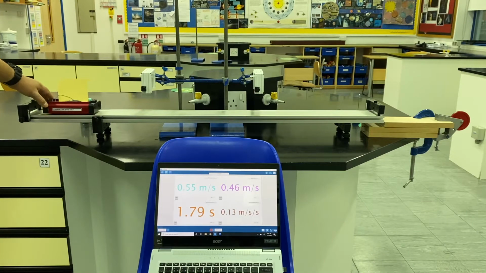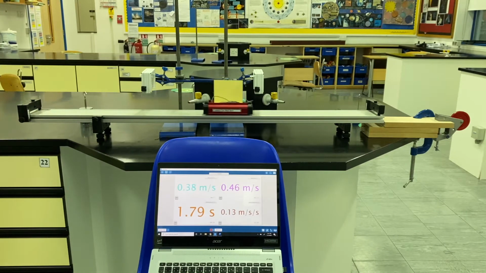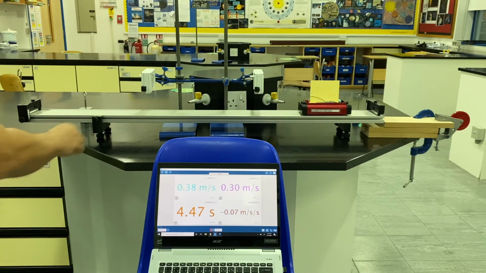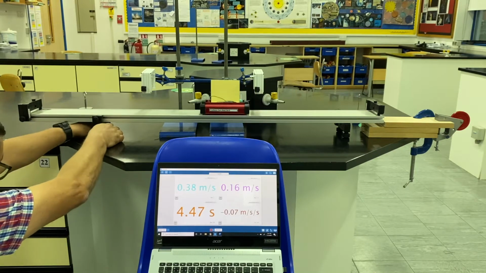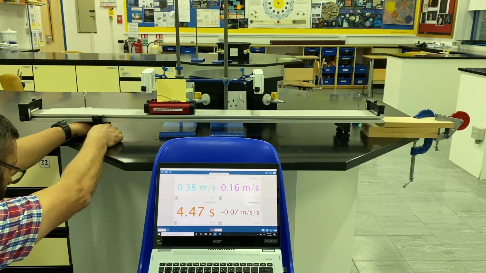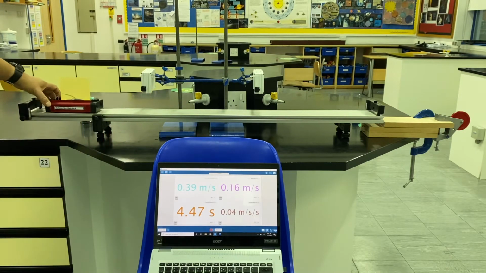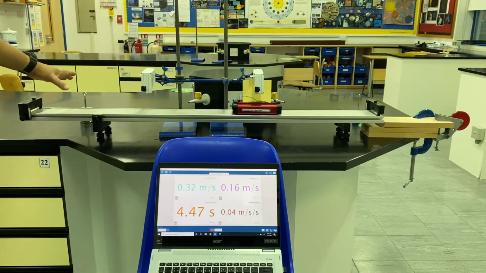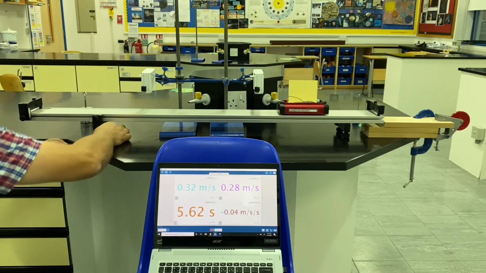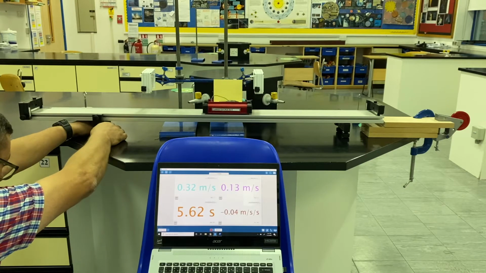Let's go again. You ready? Still the same. So let's tilt that up. Right, let's try again. Okay, so we want the cart to be moving through, and we're getting there at a constant speed.